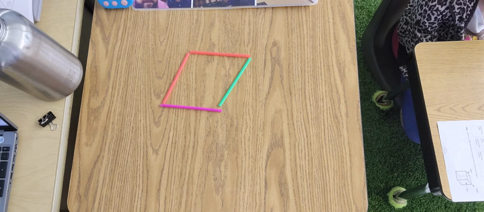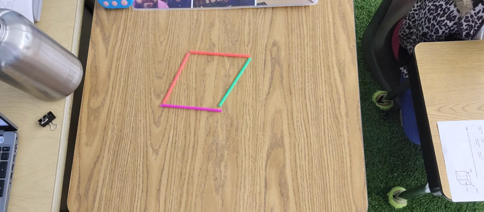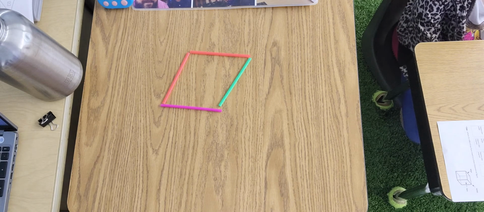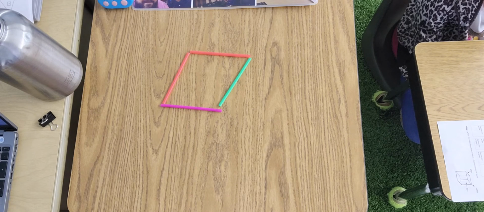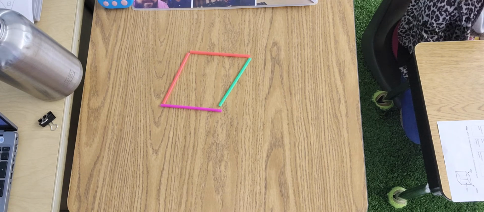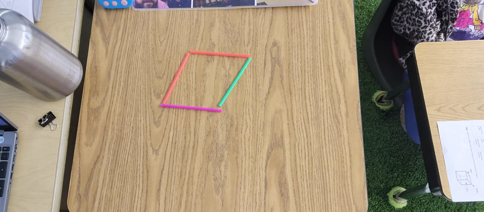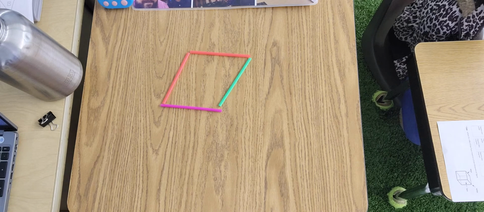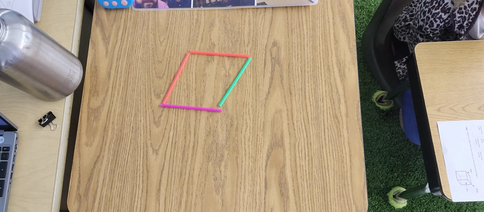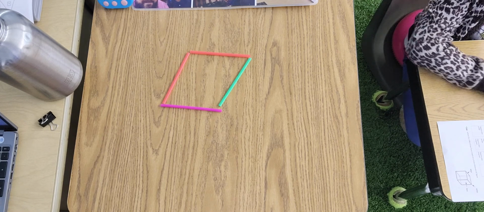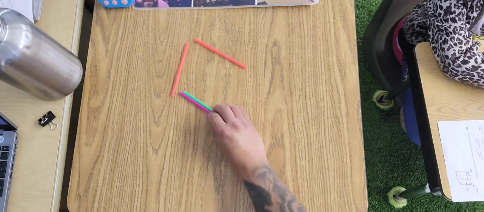Do they have opposite sides that are congruent? Yes, good. Congruent means equal or the same. Everybody understand that? Okay? How many edges? 4. How many vertices? 4. Okay, take it apart. Make a trapezoid.